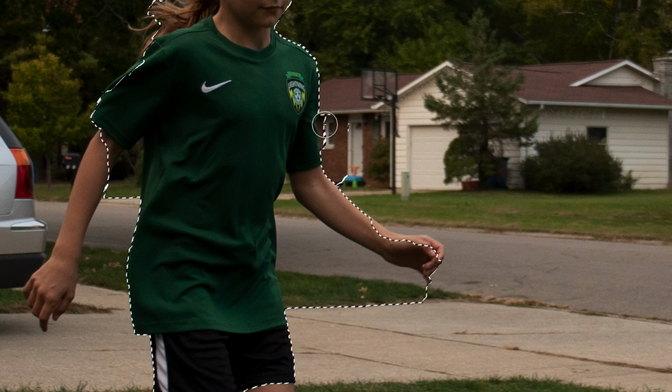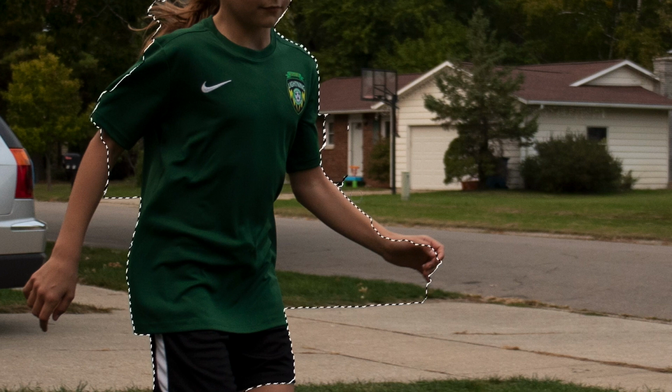Now you'll see there's still part of the house there. It's really small, so I'm going to need to make my brush even smaller, okay? Cutting out your subject can be time consuming, but it's worth doing well.